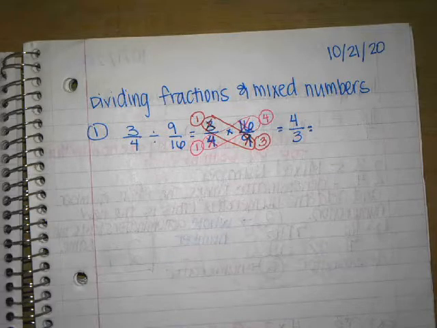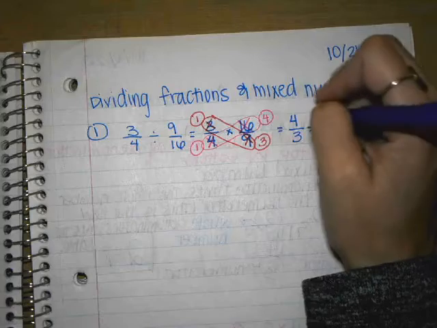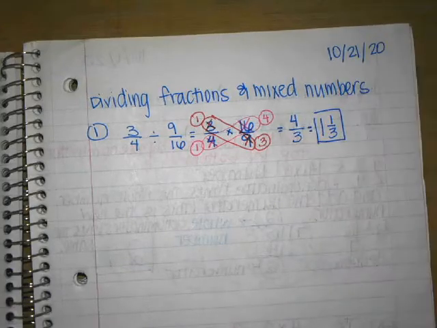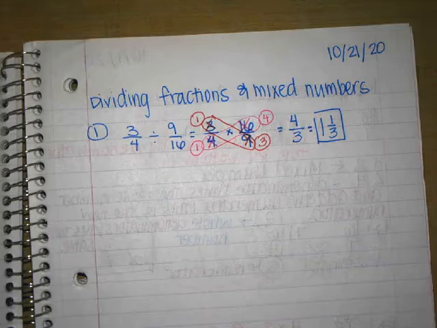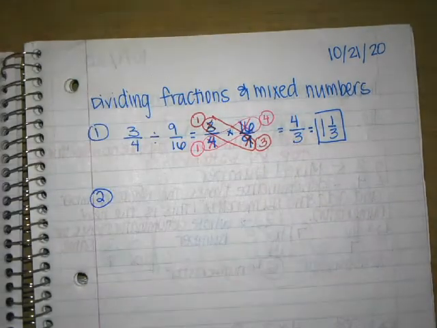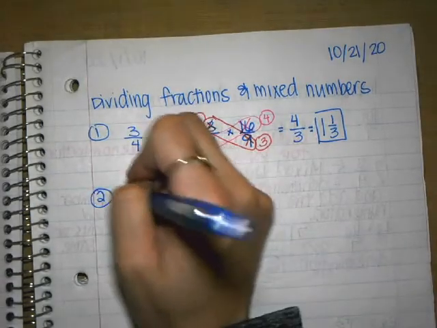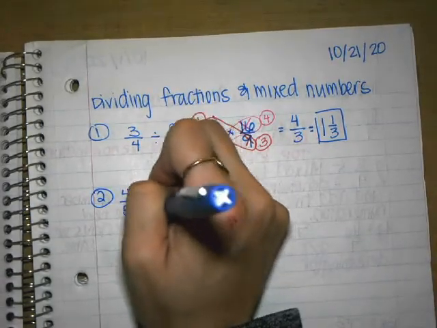What do we get, everyone? There you go. Okay, try this one for me, number 2. 4/5 divided by 9/15.